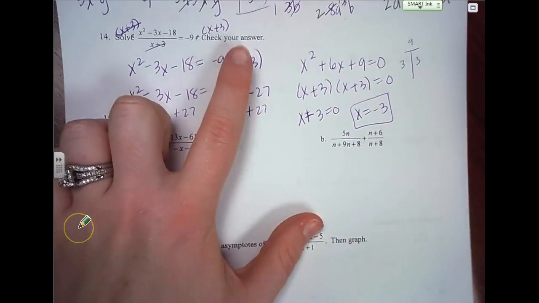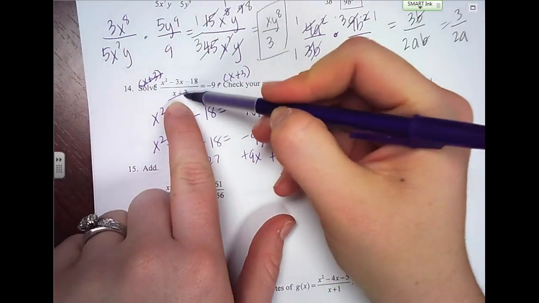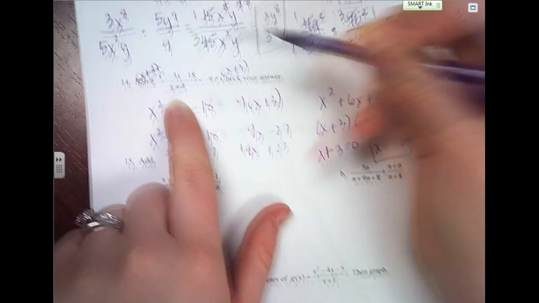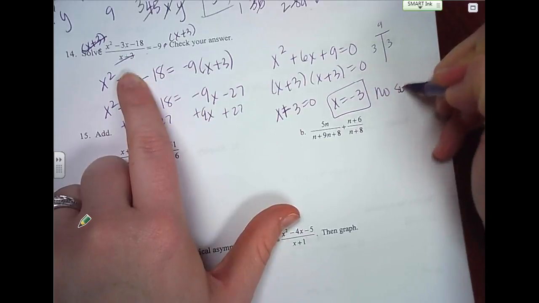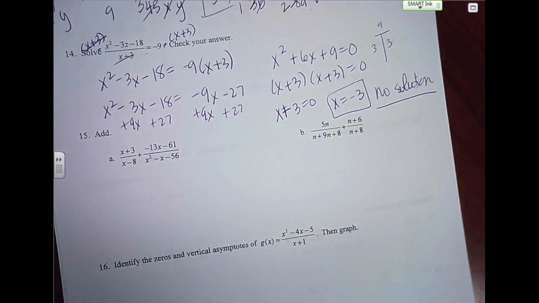Now it says check your answer. If I plug this negative 3 in right here, negative 3 plus 3 is 0. I can't divide by 0. So this is actually no solution. So make sure on your final exam that you check your answers. Every time you're solving an equation, you get something, check your answer.